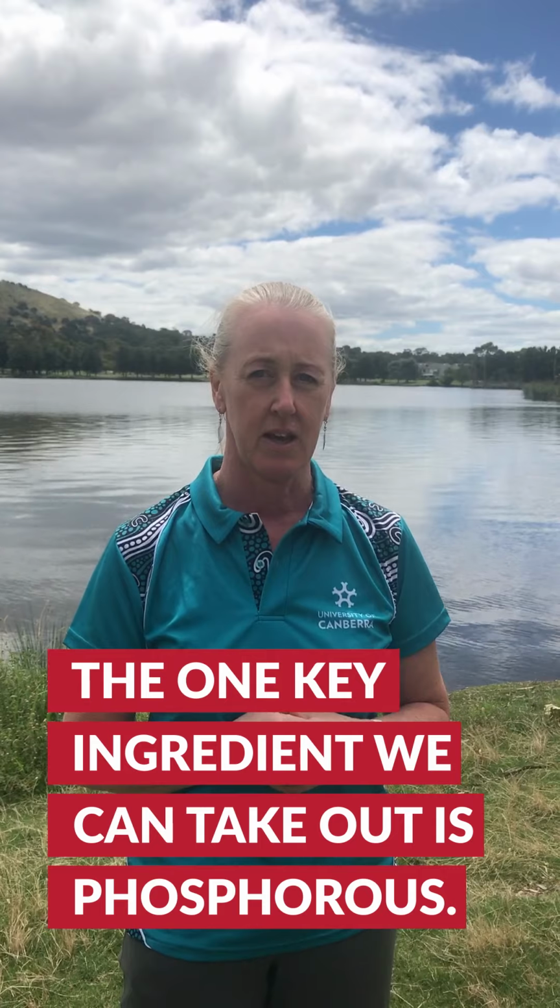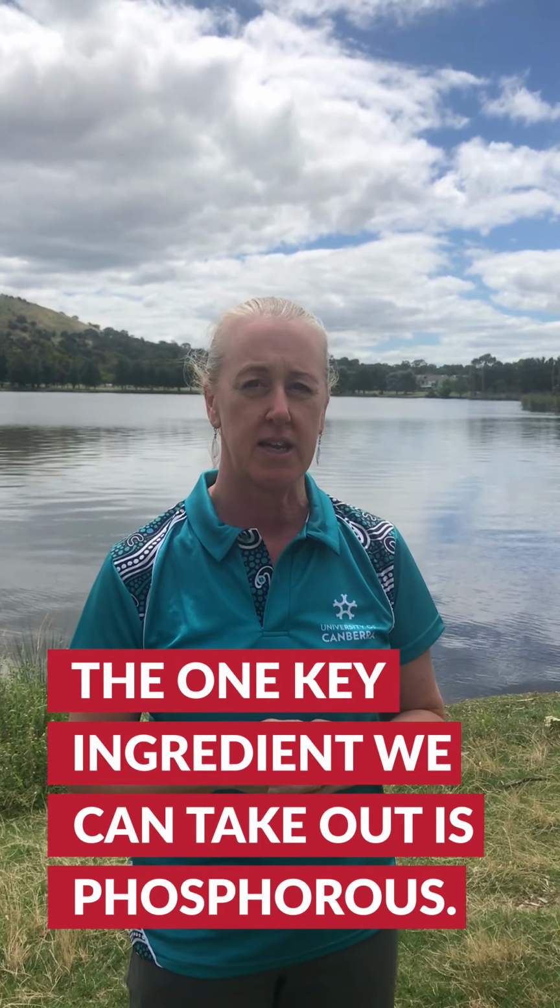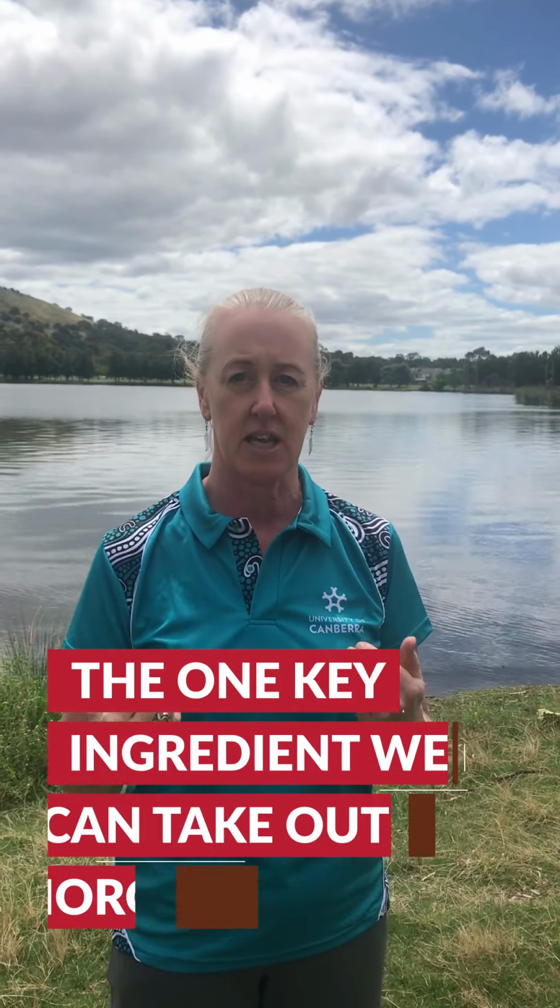so we tend to focus most of our attention on phosphorus. Now, there's a number of different ways that you can get phosphorus into something like Lake Tuggeranong behind us here. But one of the main ones is that it comes in from the surrounding catchment. It comes from the catchment areas into the stormwater drains and is delivered to the lakes.